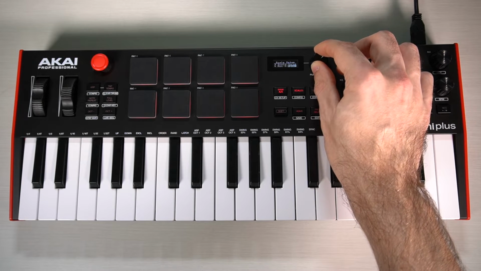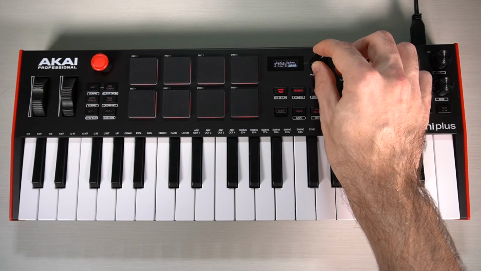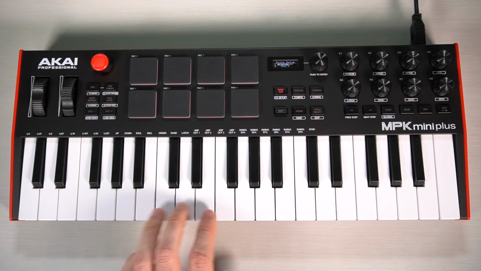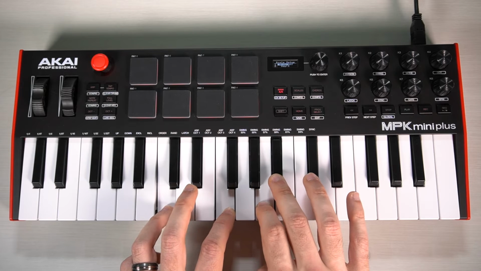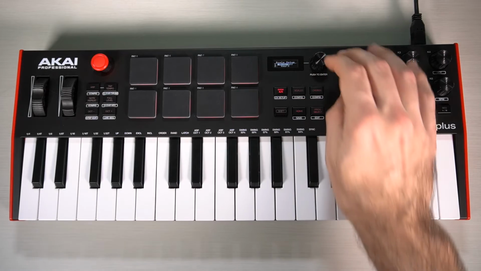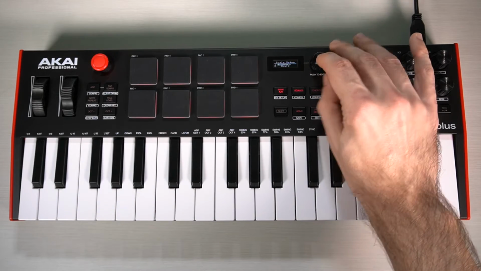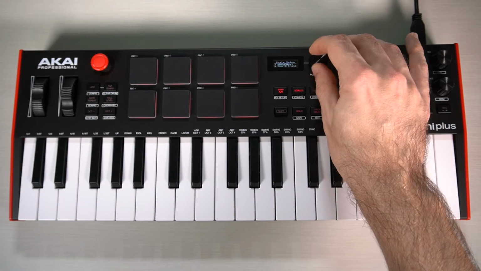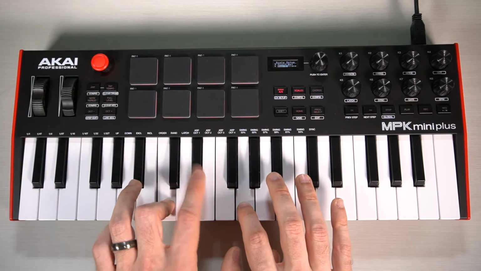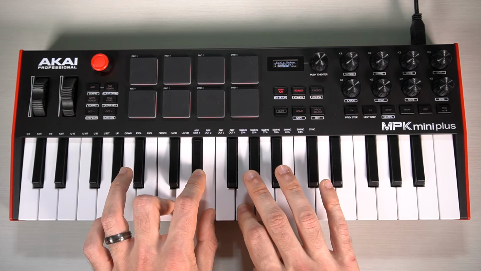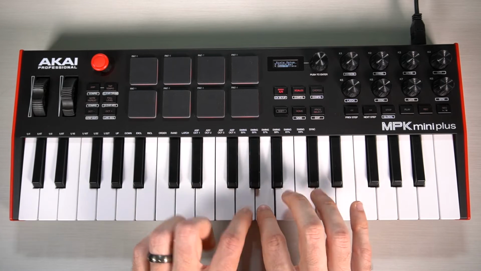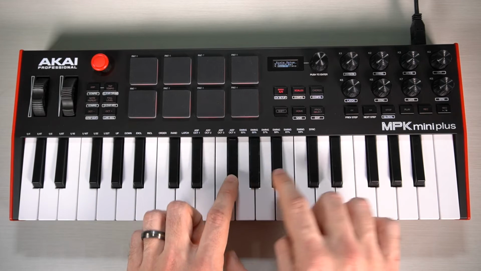Let's see a basic example of how Scales mode affects your keyboard layout. So right now, Scales mode is turned off, so the keyboard will play whatever notes I'm playing. But if I turn Scales mode on and start playing something, every note I play will be in the scale I select. And if you have non-scale notes set to transpose, you'll see that any keys that are outside the scale will be transposed to the nearest in-scale note. While Scales mode is on, you'll never play a note that's out of key.